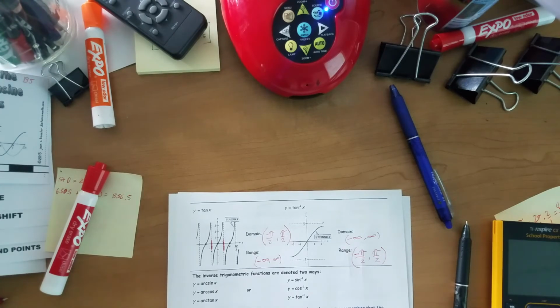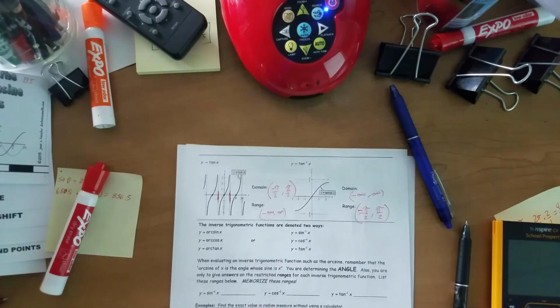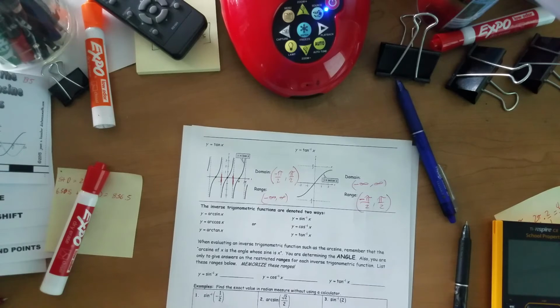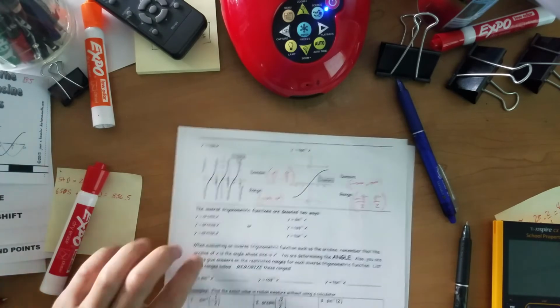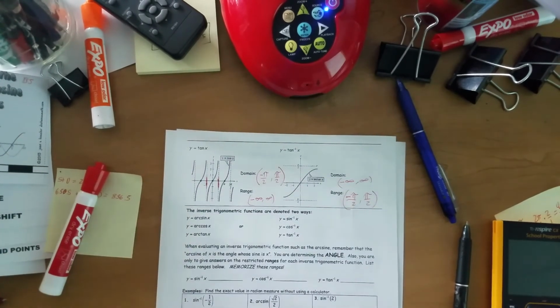All right. Now, what's the whole point of this? Sarah, go ahead and read this, please. When evaluating an inverse trigonometric function such as the arcsine, remember that the arcsine of x is the angle whose sine is x. You are determining the angle. Also, you are only to give answers on the restricted ranges for each inverse trigonometric function. List these ranges below. Memorize these ranges.